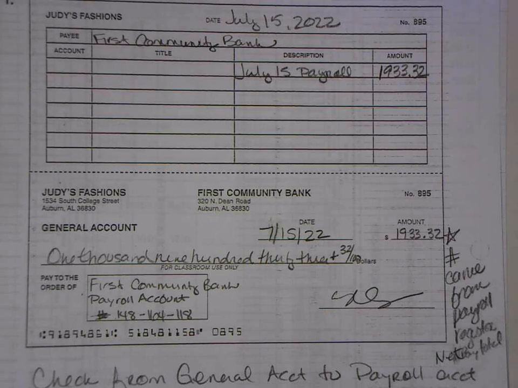All right, so now that we've transferred the money from one account to the other, it's sitting in the payroll account. Now we can also issue the checks to the individuals. Are we ready for that?